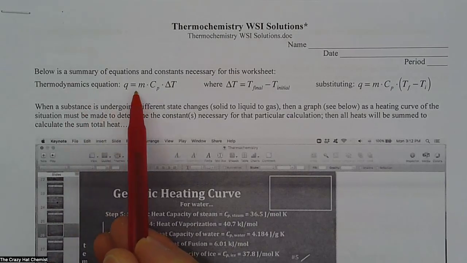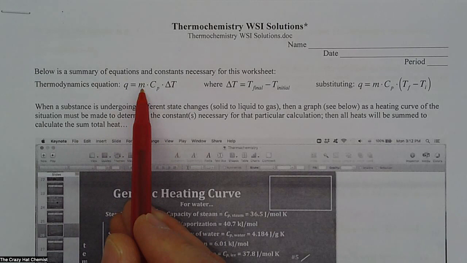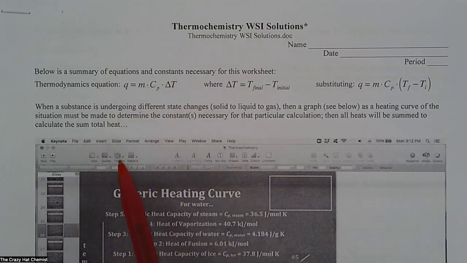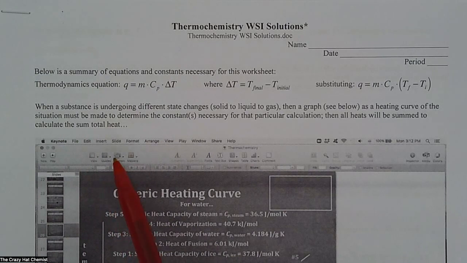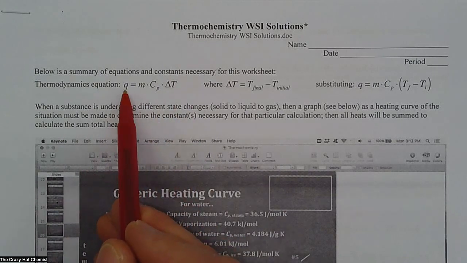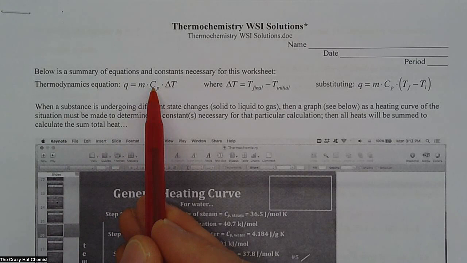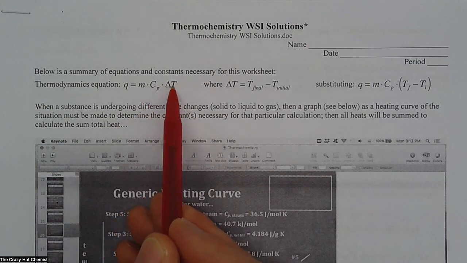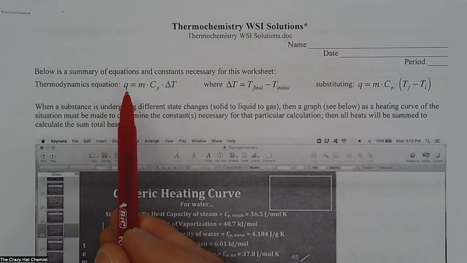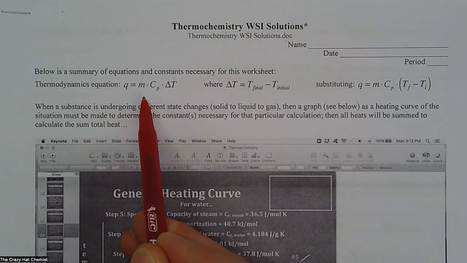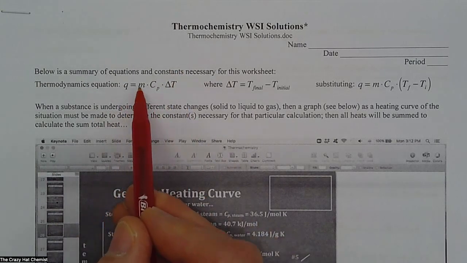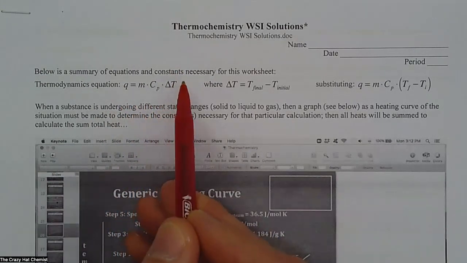This is one of the basic thermodynamics equations right here: Q equals mc delta T. I always tell my students, do you want to become a doctor? What's the qualifying exam? Well, the qualifying exam is the MCAT, M-C-A-T. This is not really an A, this is a delta, but hopefully that will help you remember this. Many textbooks have this in a different order, but it's Q equals mc delta T.